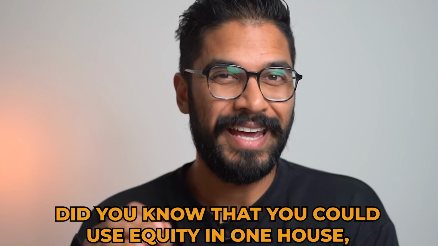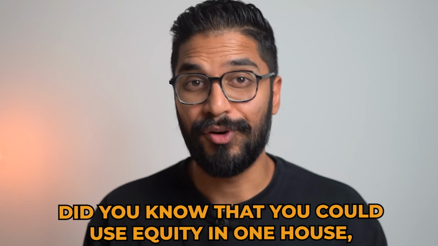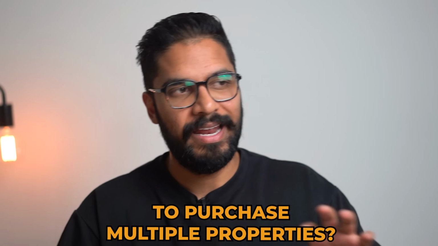Did you know that you could use equity in one house, including your own place that you stay in, to go ahead and purchase multiple properties because you could use that as a deposit? Now, most people don't know this. And for those that do know this, don't actually know how it works.